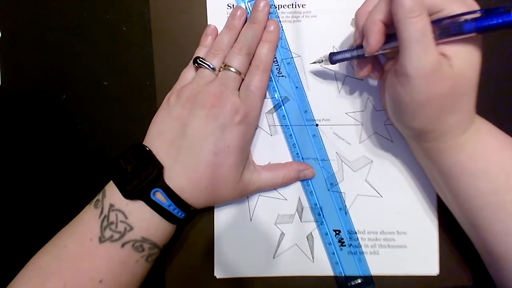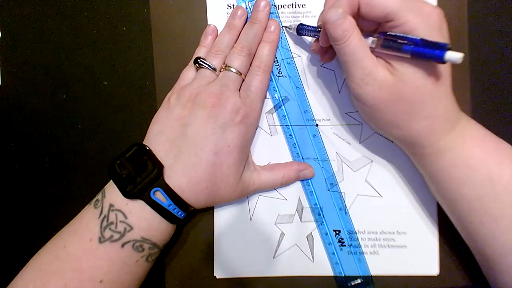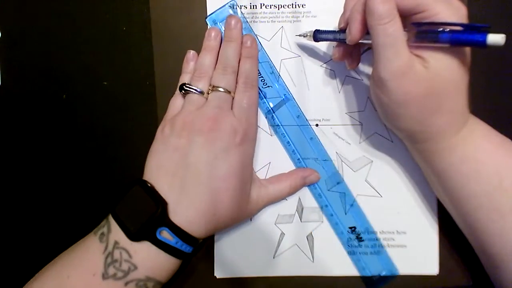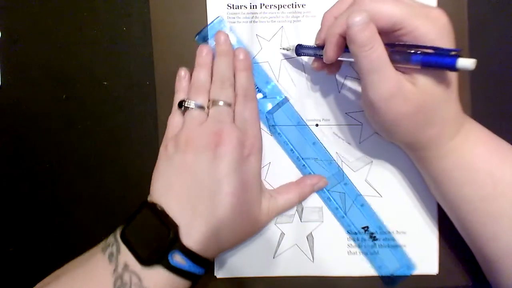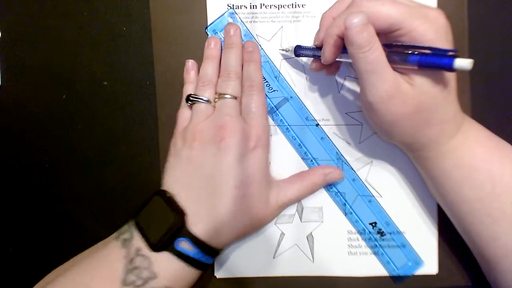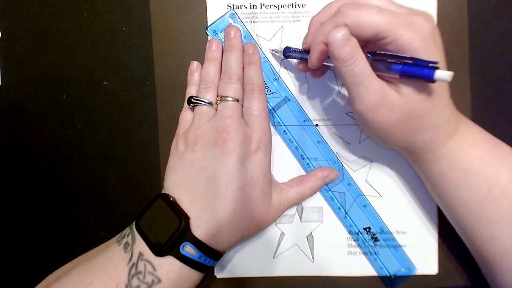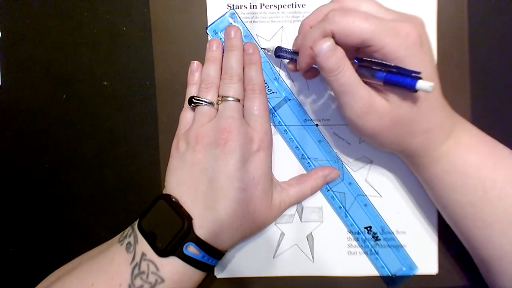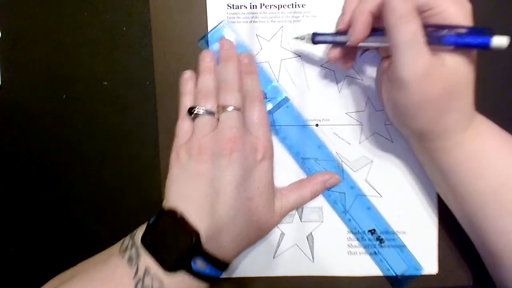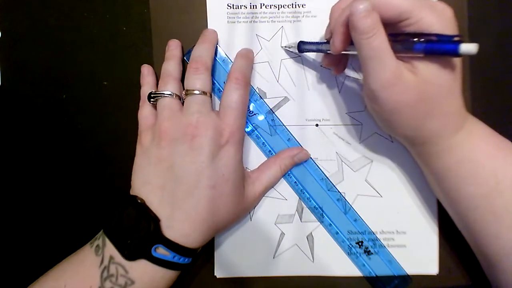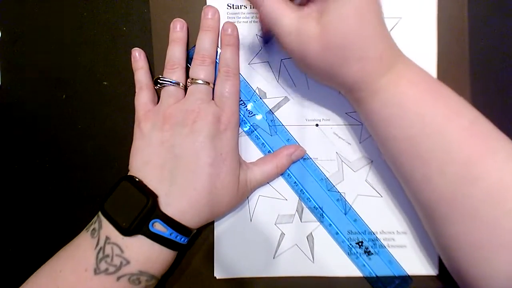Now remember, they're all going to the same vanishing point. The ones that would go across the top, you don't need to have, because those would actually be behind the star. So you can kind of see all of these would be behind it.